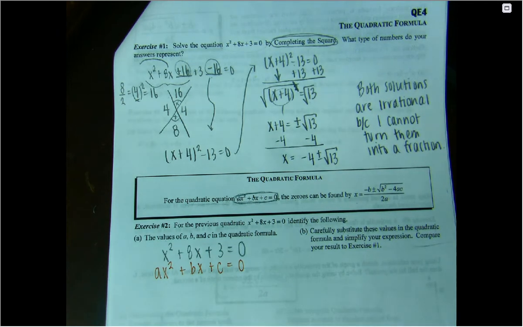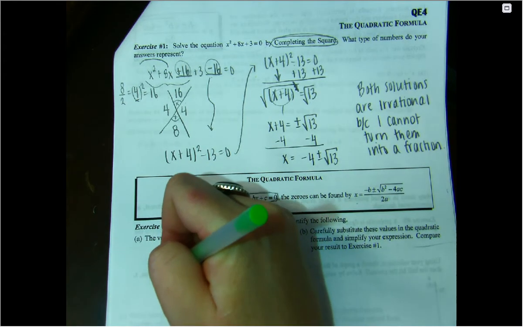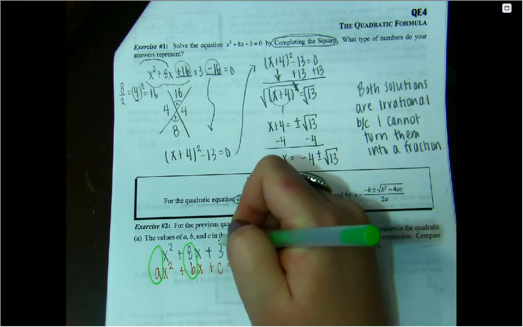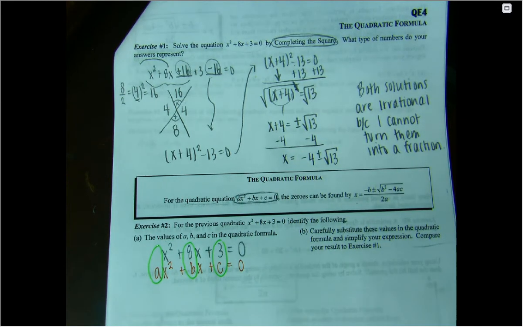it should match these, right? Where this is the A value, the number in front of the x squared, this is the B value, the number in front of the x, and this is the C value, okay? So just remember to always include your signs too.